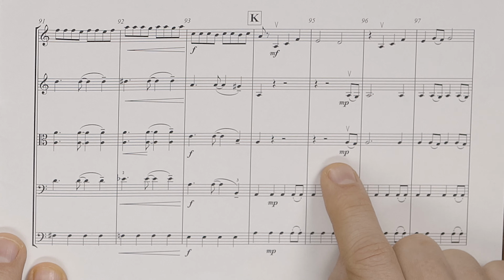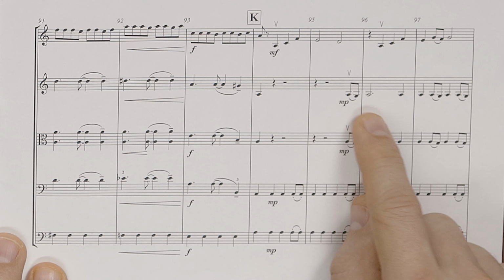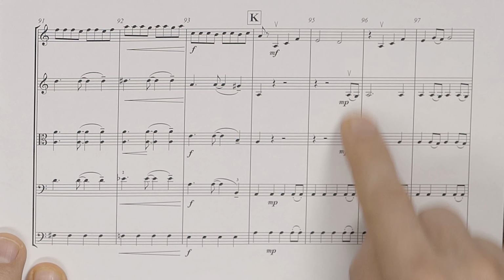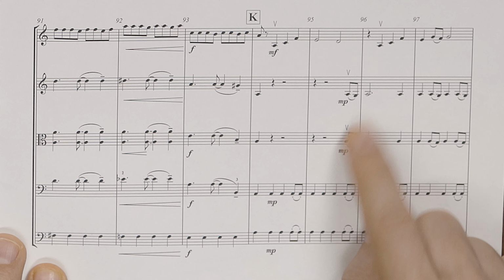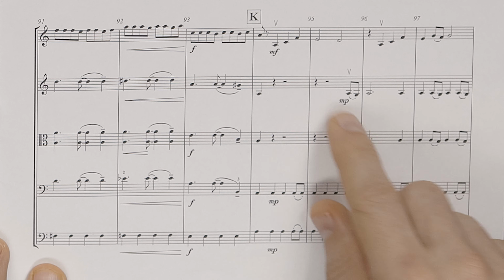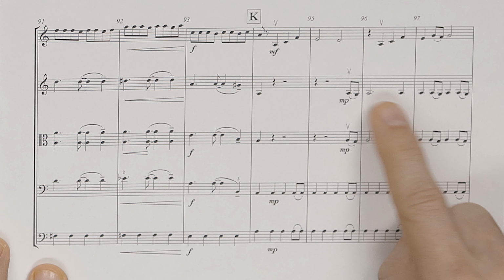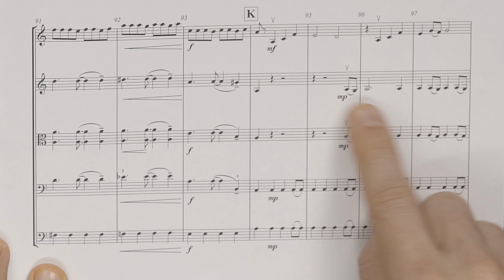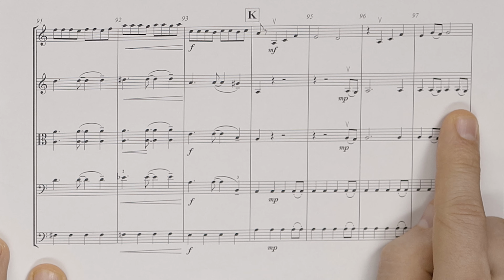At K, I really like this counterpoint here between the second violins, violas and the first violins. So we have some motion here while the first violins are sustaining. And although first violins are mezzo forte and seconds and violas are mezzo piano, I think that they should really bring out these slurred 8th notes whenever they have them.